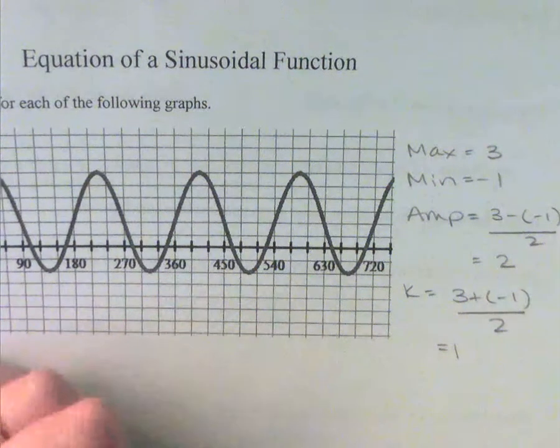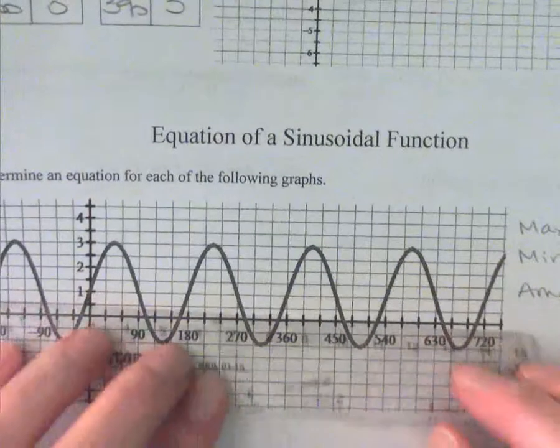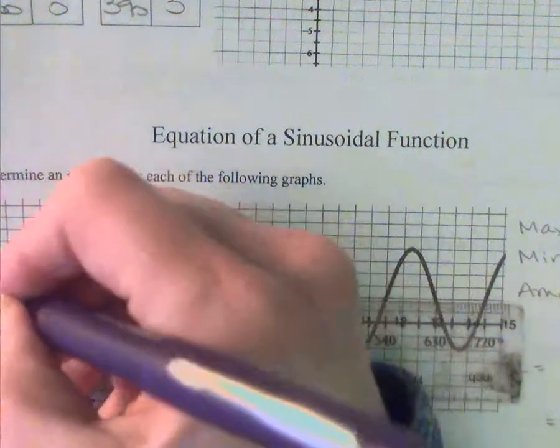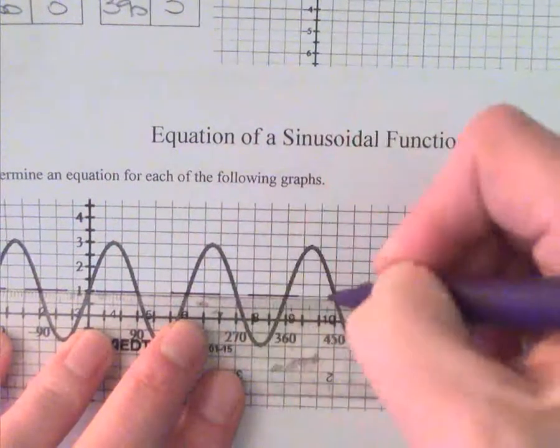So I want to take that k value and put it on my graph. Again, that helps me find the cycle that I want and the phase shift. So it's at 1. So I'm going to draw a dotted line where the midline would go.